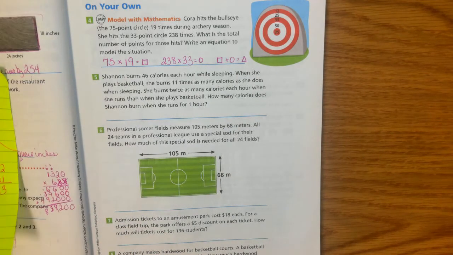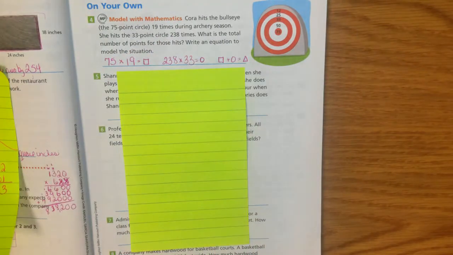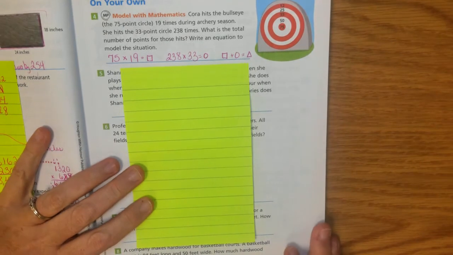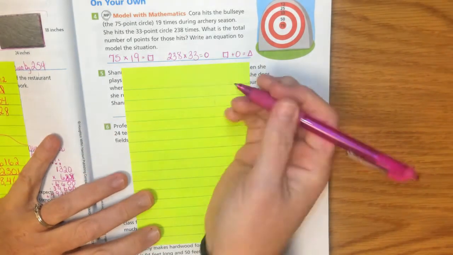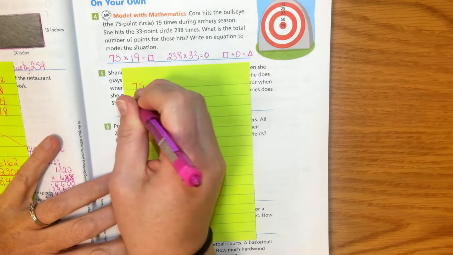So let's solve this one out. Again, I'm going to get my handy dandy sticky paper. If you need to get a separate sheet of paper to do this on, that is fine. I would highly suggest it because they really are not very thoughtful about how much space they give you to do your work. So 75 times 19.